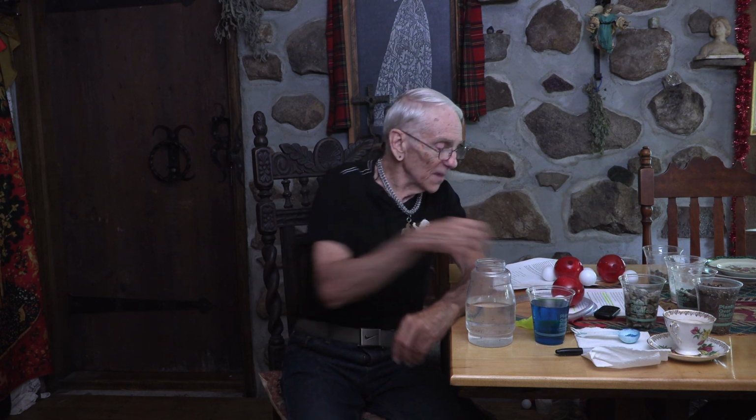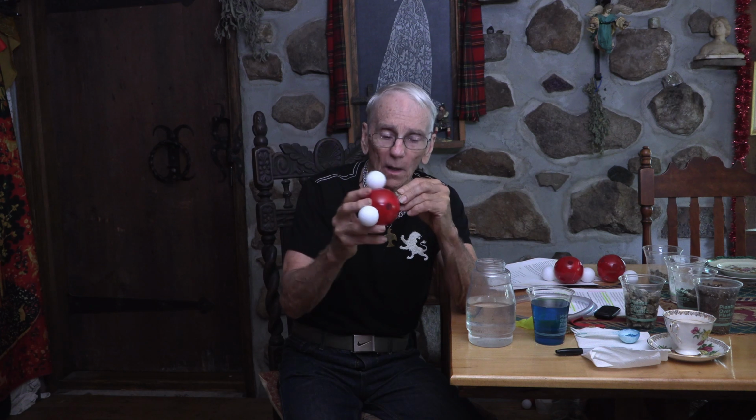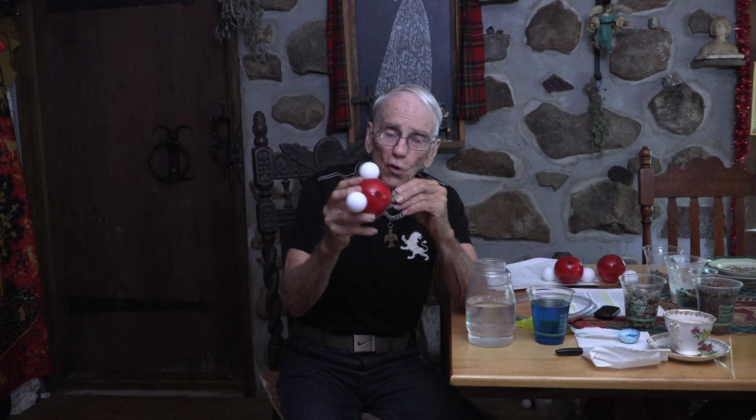But then research showed that actually the biggest component of this matrix potential is the adhesion, the attraction of water molecules to the surface of the particles in that soil.